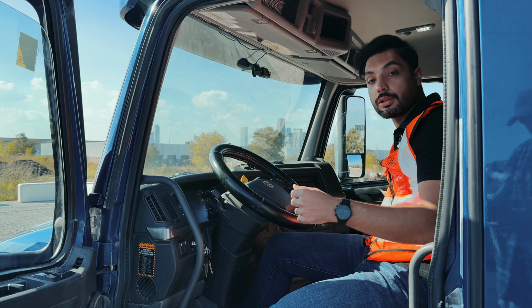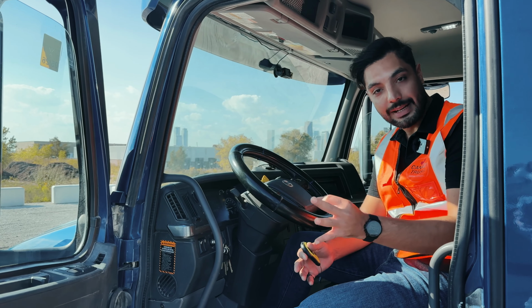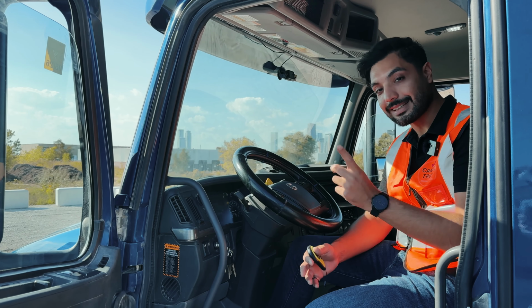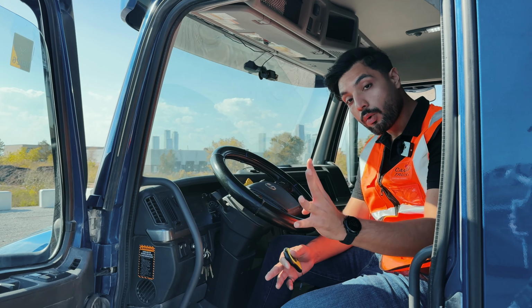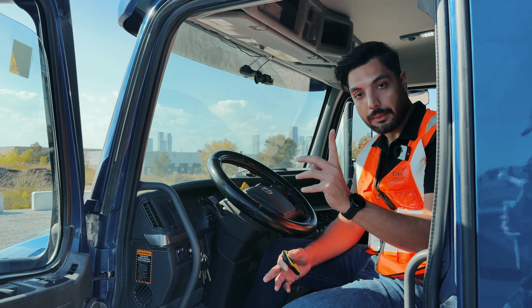That is the question. For a single unit truck, let's say the tractor only, we are not allowed to have more than 3 psi of loss per minute. In 1 minute, not more than 3 psi. When we have 2 units, a tractor and a trailer, we are not allowed to have more than 4 psi of leak in 1 minute.